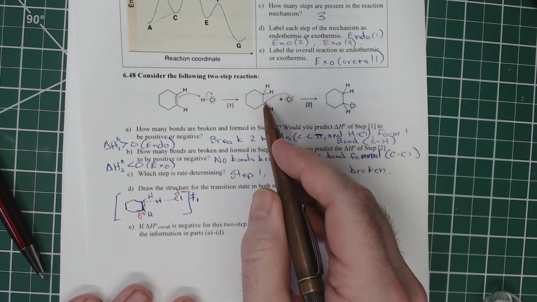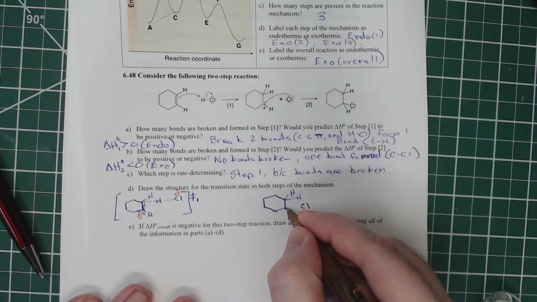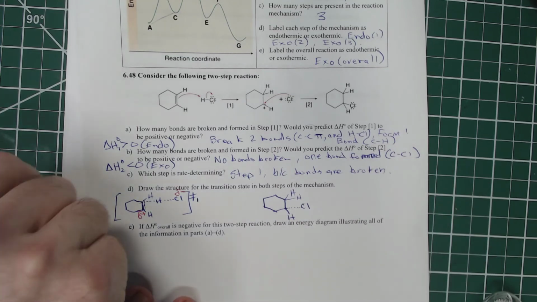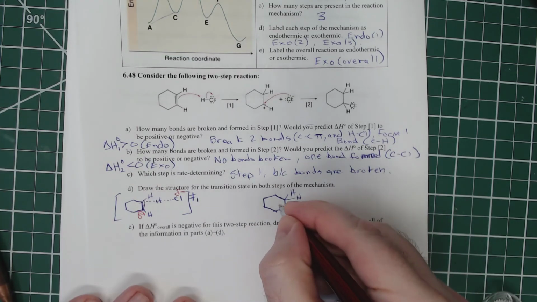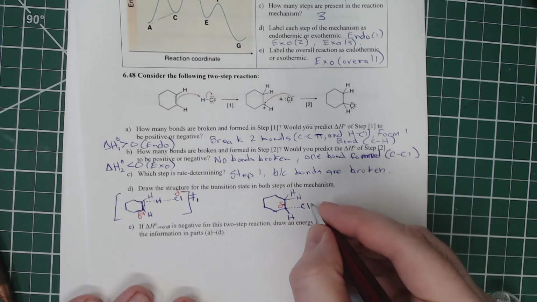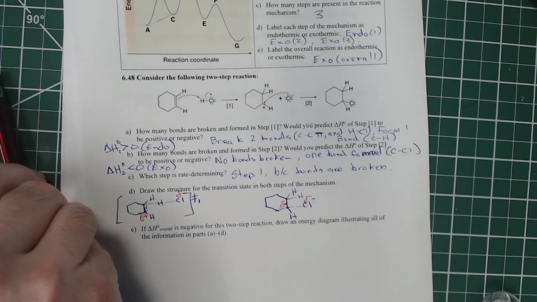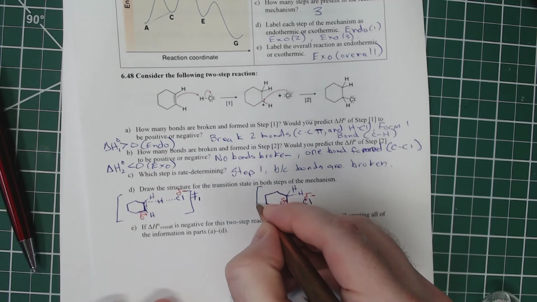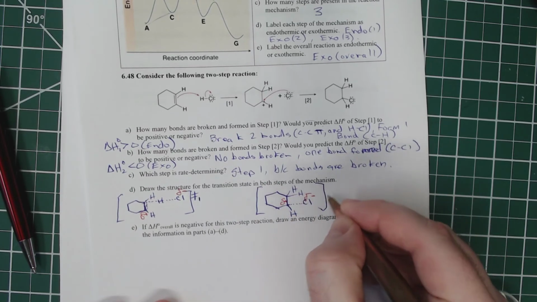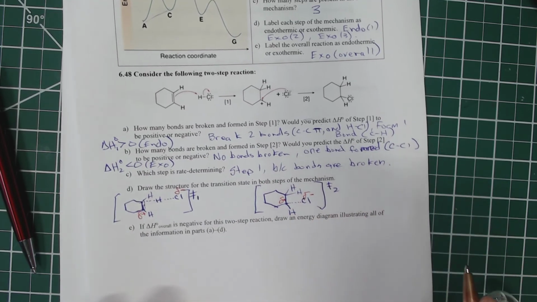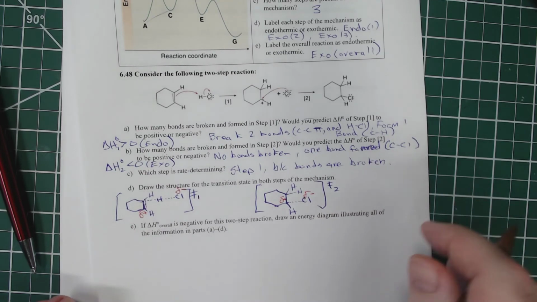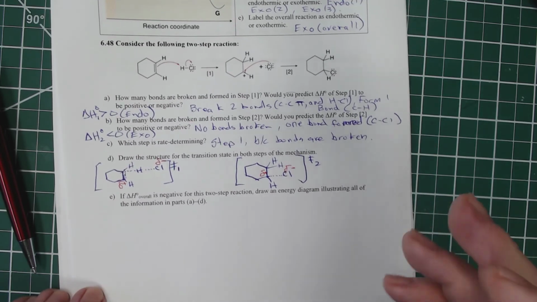We're forming a bond between carbon and chlorine, so we'll put a dotted line. Then we'll put a partial positive on the carbon and a partial negative on the chlorine. We'll put brackets around it, and then we'll put double dagger 2 to indicate that that's the second transition state.